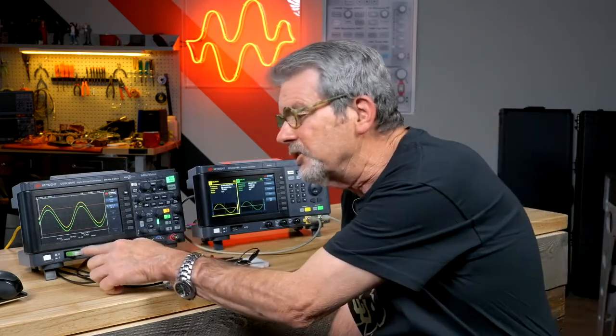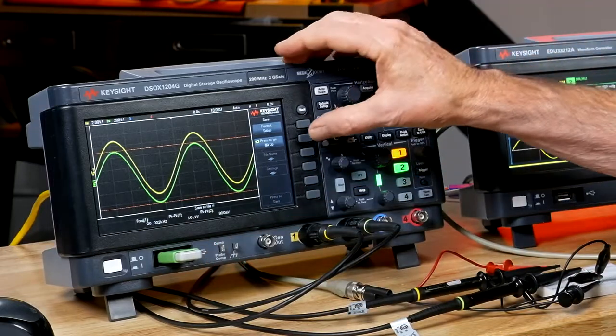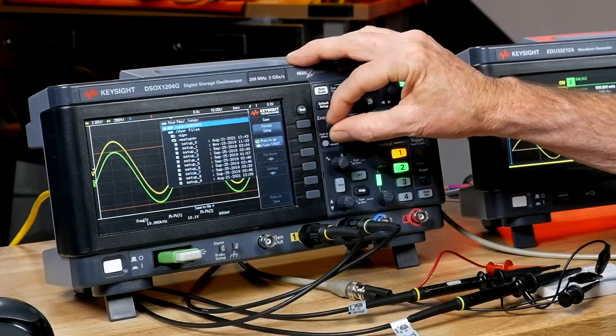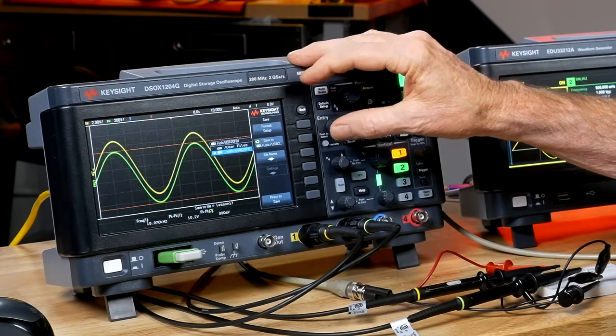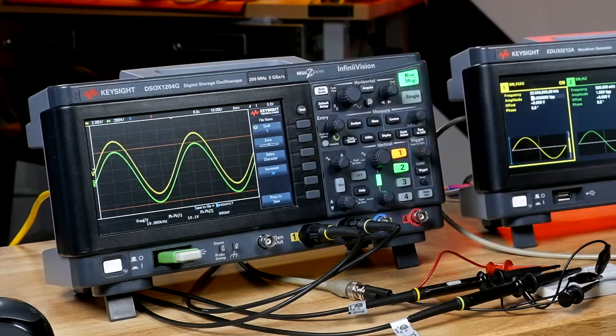The best place to save it is to an external USB thumb drive that's yours personally. Put it in the USB port on the front and then navigate to that USB drive. And then you can give your file a name.